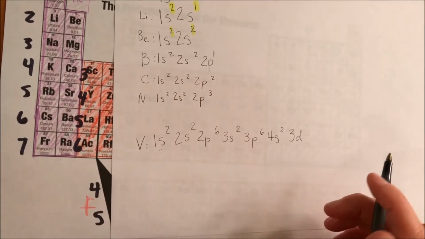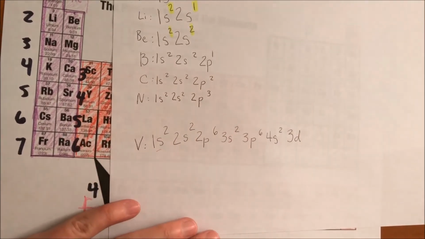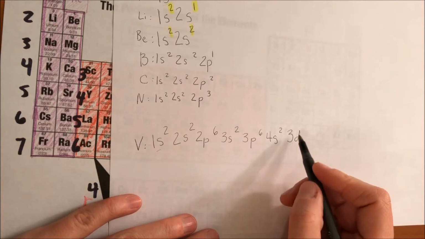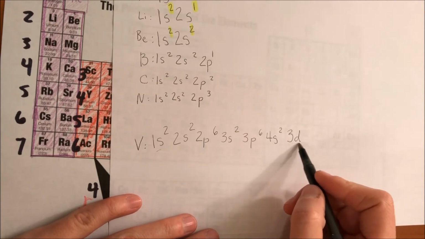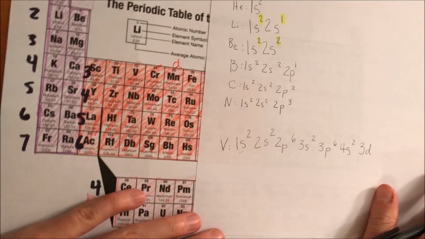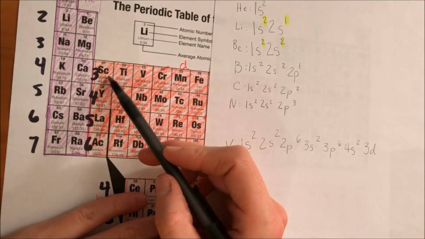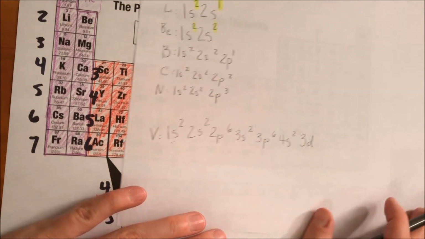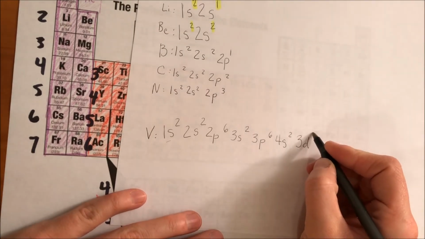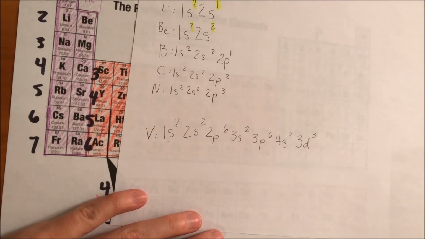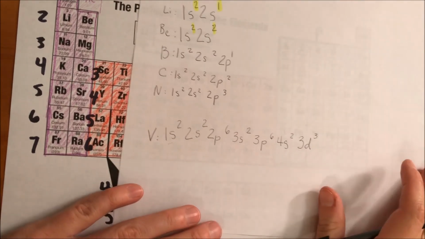And now we just need to count how many elements in to the d block in order to determine how many electrons are within the 3d orbital. So let's count. We're looking at vanadium again. 1, 2, 3. So this would become 3d3.